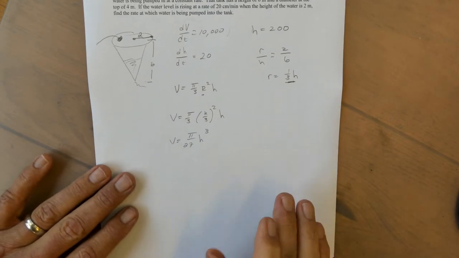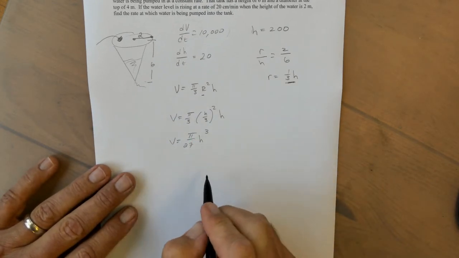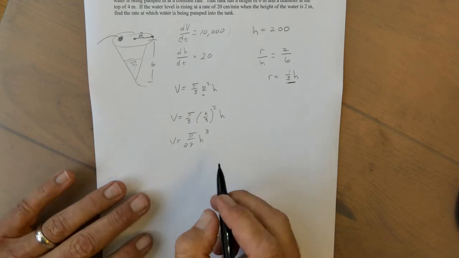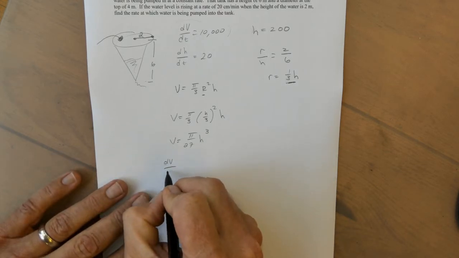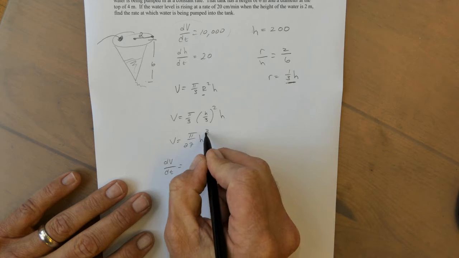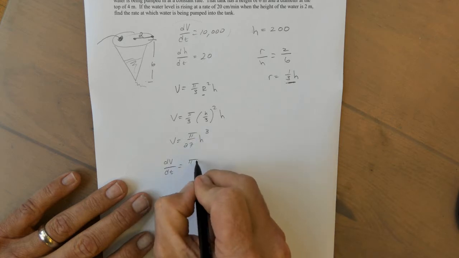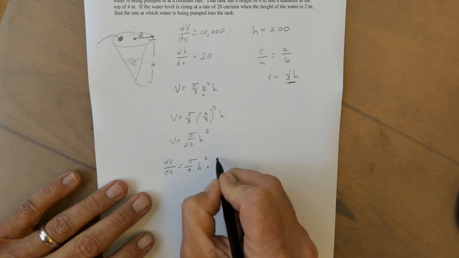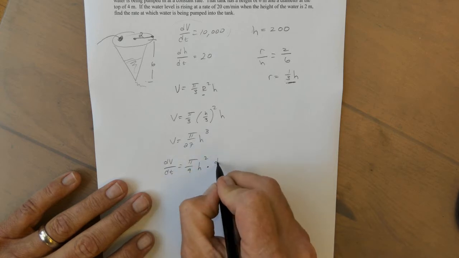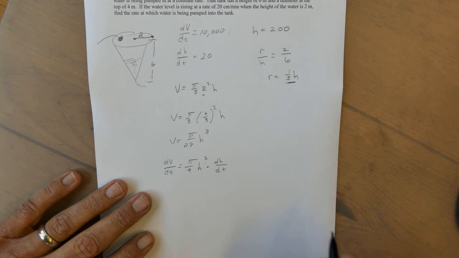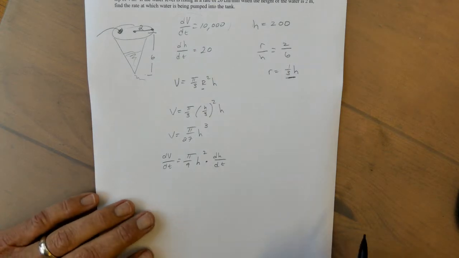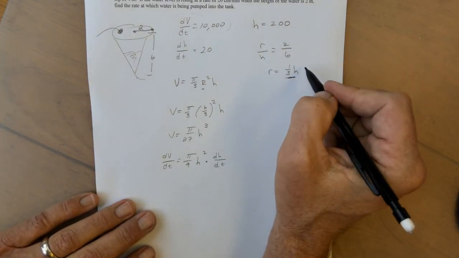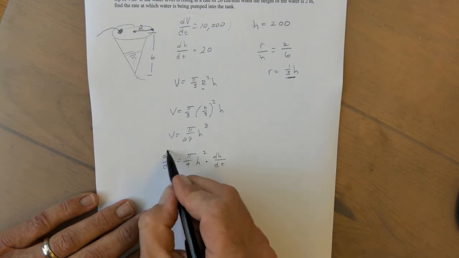So this significantly makes the derivative here much easier. So we have dV/dt, 3 times the pi over 27, which is pi over 9 h squared, times, because we're doing the chain rule, because h and V are both changing with respect to time, dH/dt. And we know that we are solving for this dV/dt.